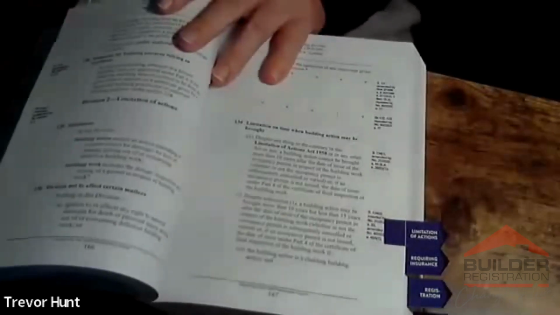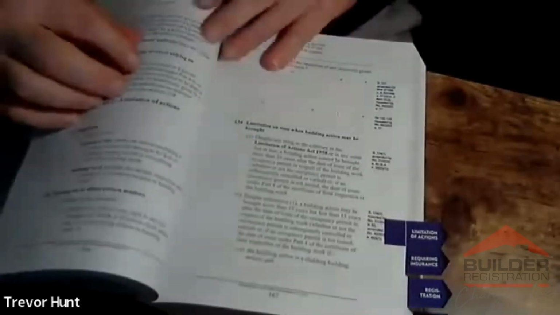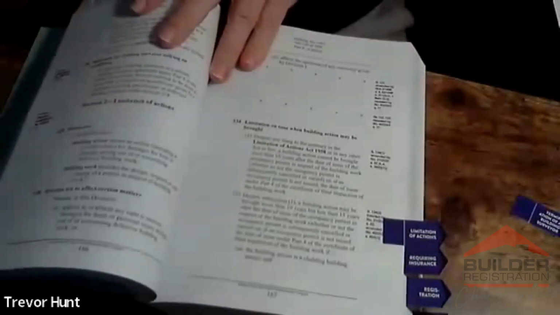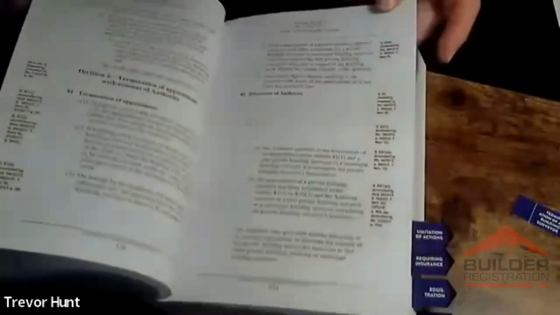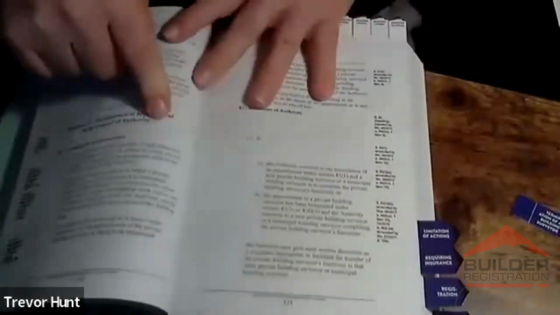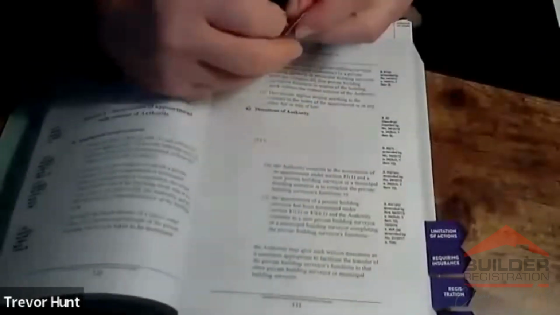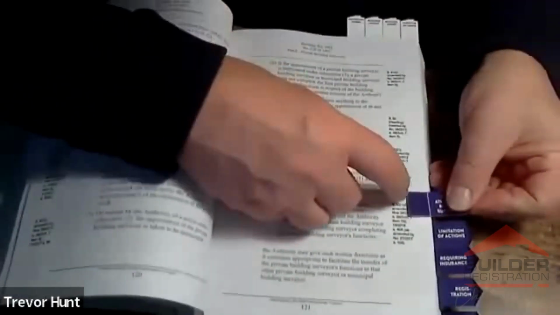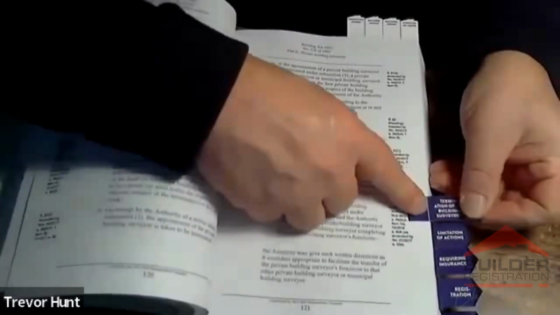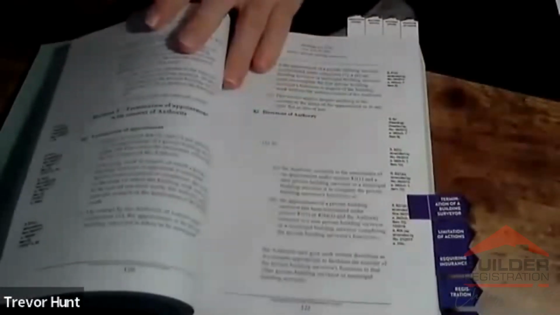After limitation of actions, we're going to put in our termination of building surveyor. Termination of building surveyor is going to all have to do with section 81. Section 81, termination of appointment, page 121. That's where I'm putting the tab in this particular book. So that's termination of building surveyor.